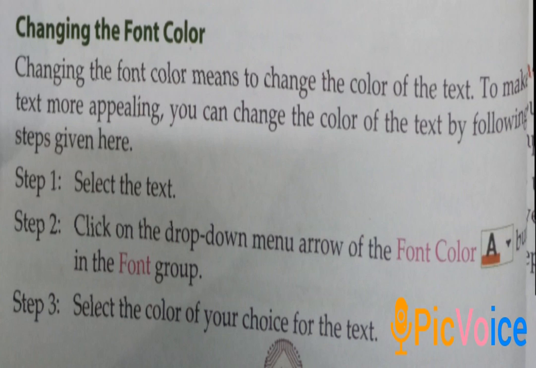Step 1. Select the text. Step 2. Click on the drop down menu arrow of the font color button in the font group. Then step 3. Select the color of your choice from the list.